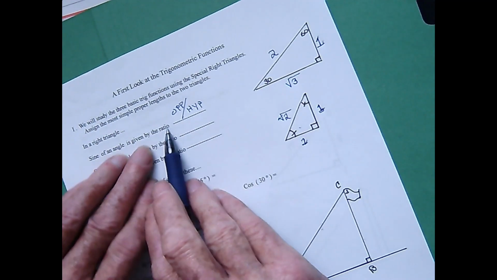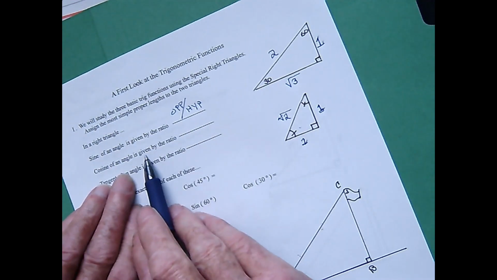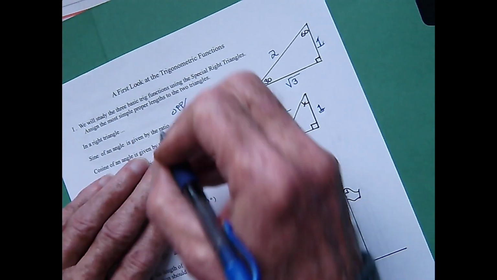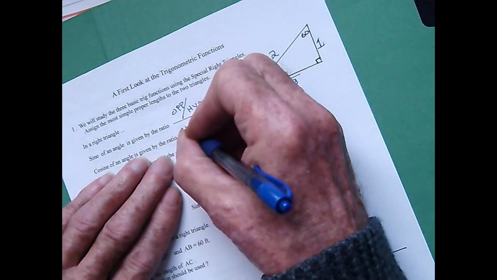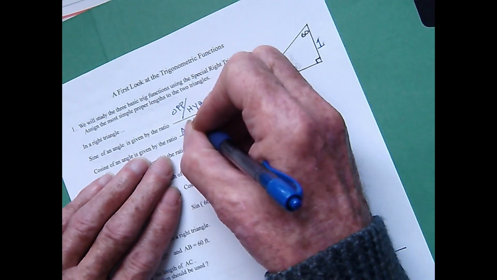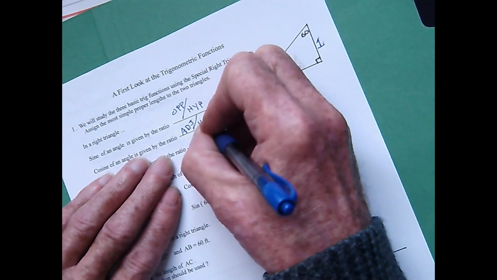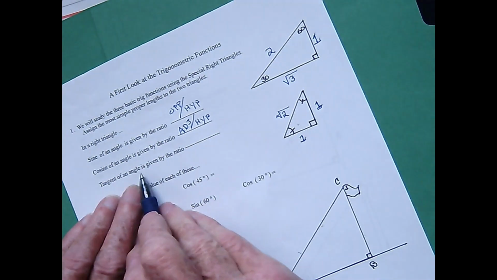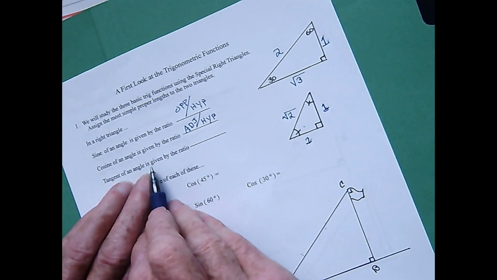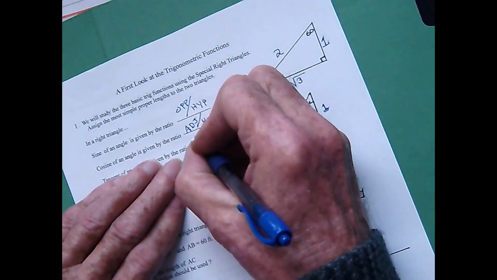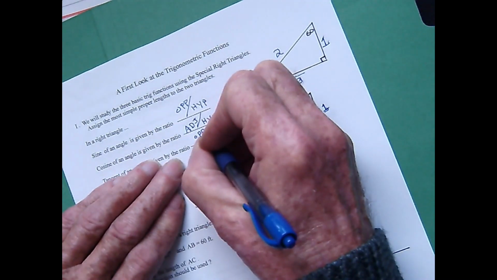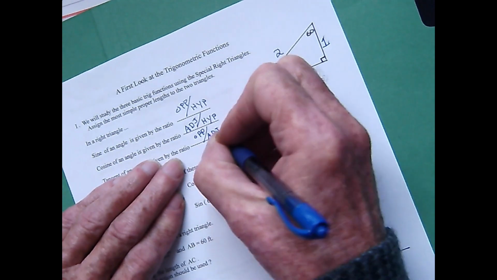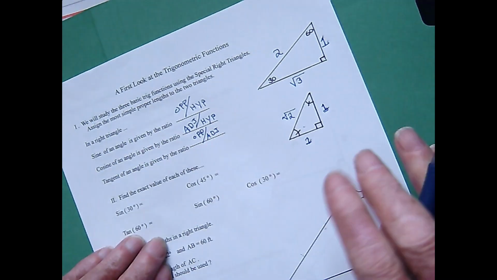That's a ratio. The cosine of an angle, also in a right triangle, is given by the adjacent leg over the hypotenuse. That would be the ratio known as the cosine. And the tangent of an angle in a right triangle is given by the ratio of the opposite leg over the adjacent leg. Knowing those three can give us the power to do lots of clever things.